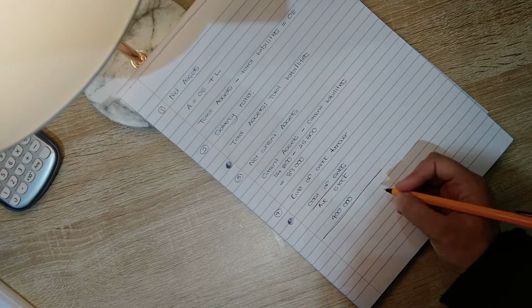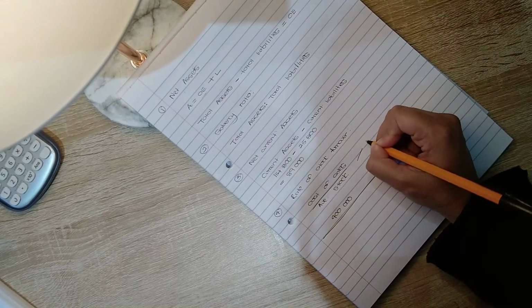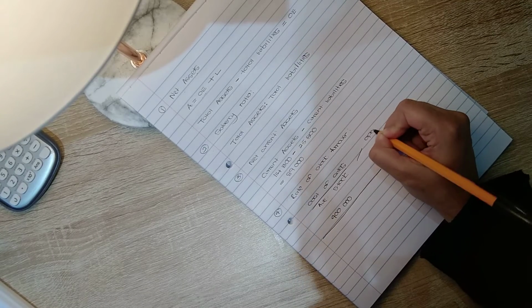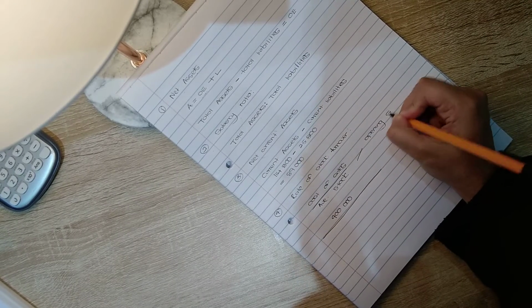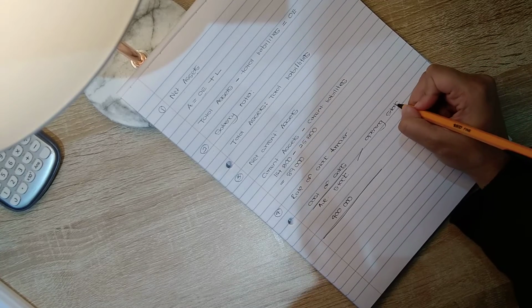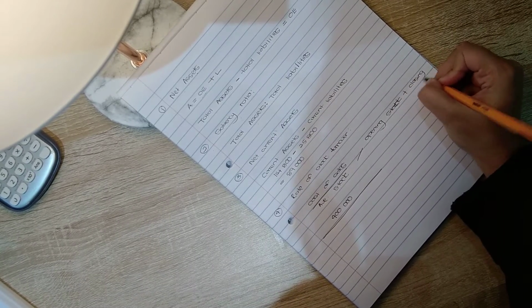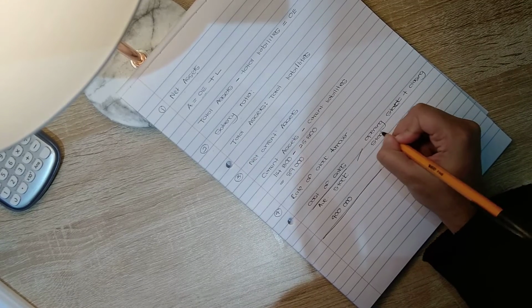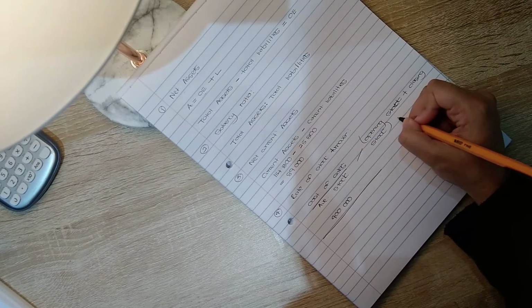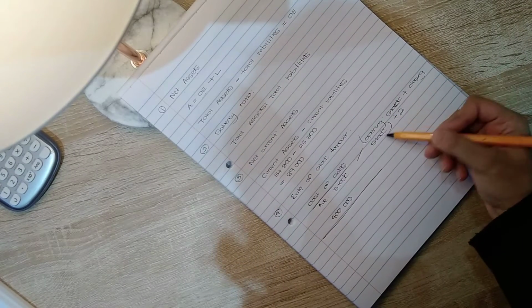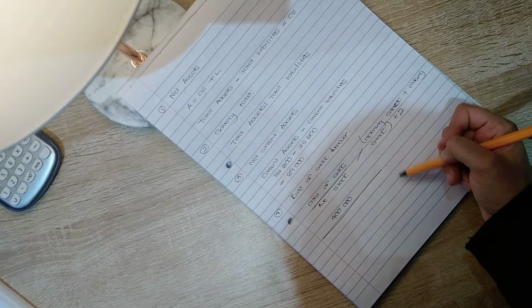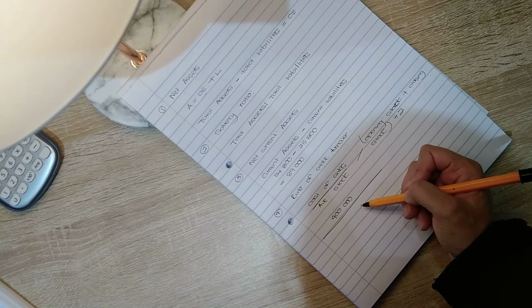So in order to calculate average stock, what we want to do is take opening stock plus closing stock, and we want to take all of that and divide it by 2. So opening stock plus closing stock divided by 2 will give us our average stock amount.